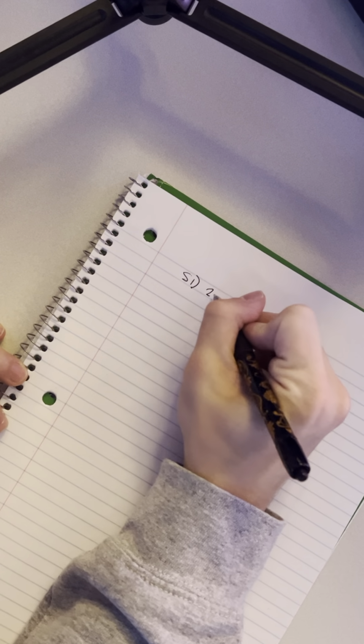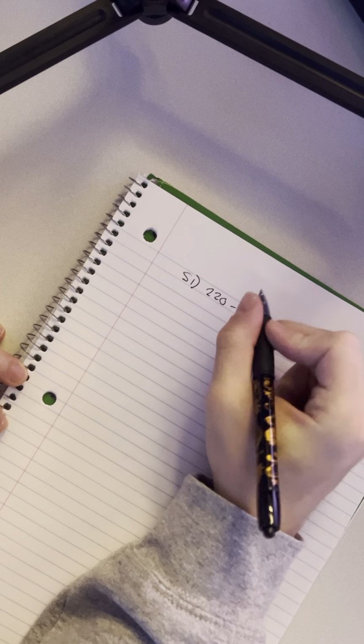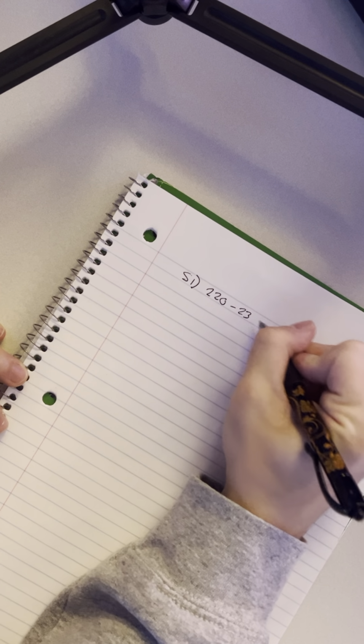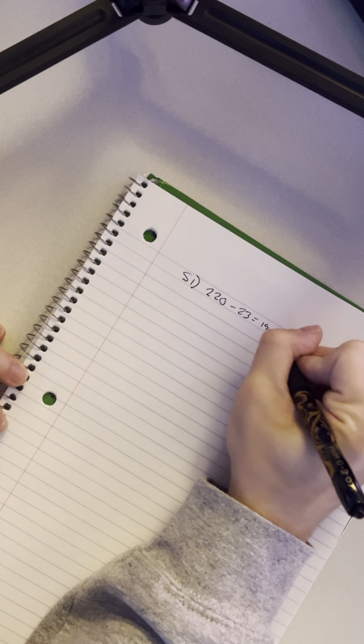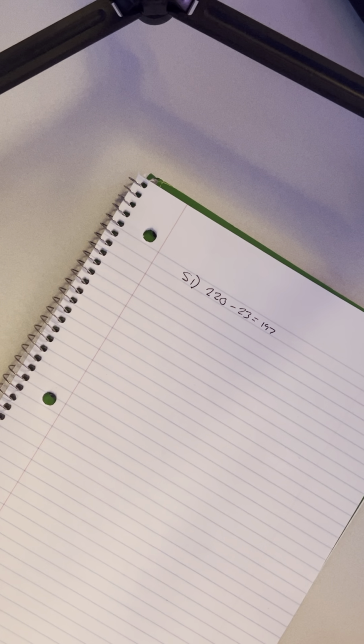So 220 minus age, which is 23, gives me 197. Okay, so that's the number I'm going off of.